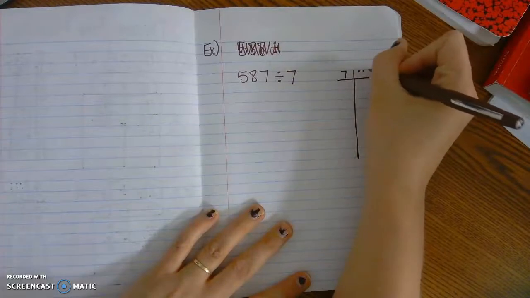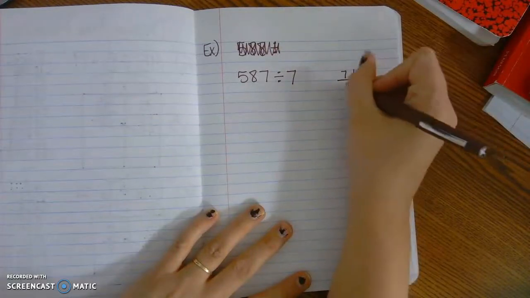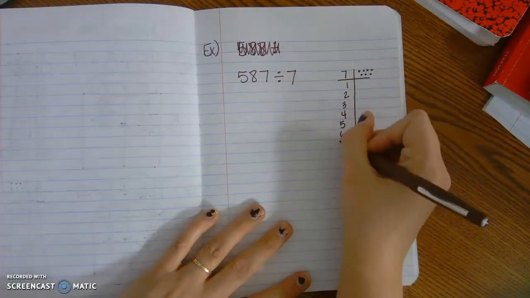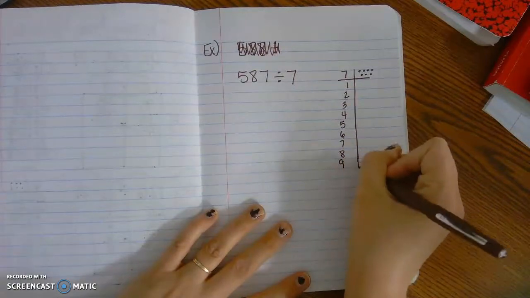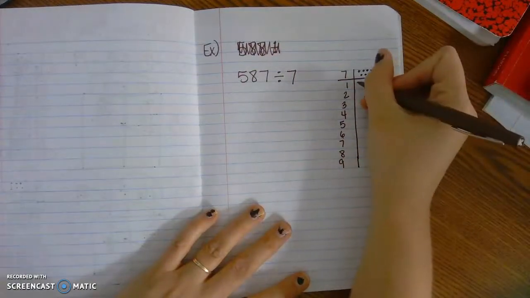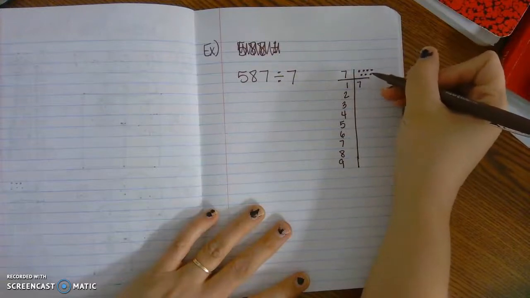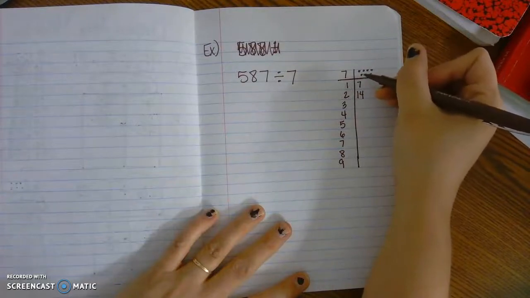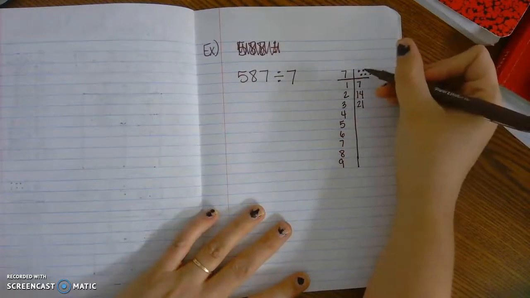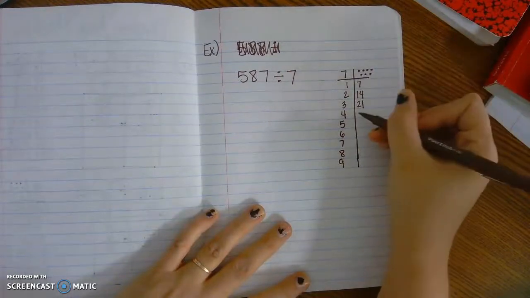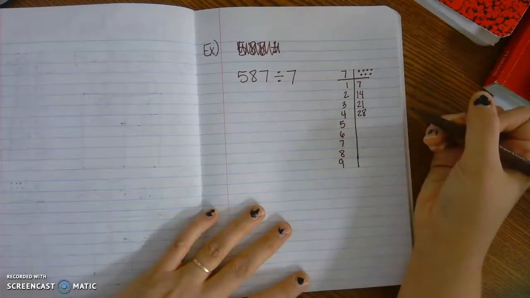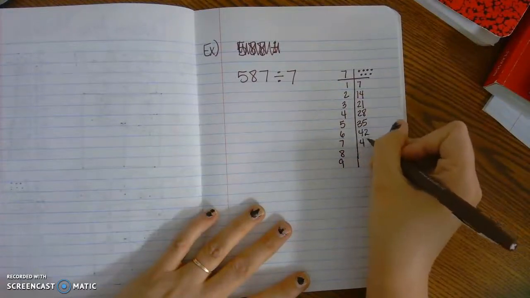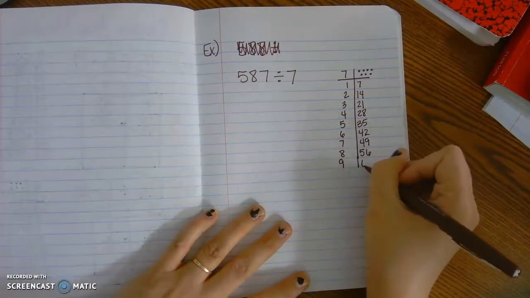7, 1, 2, 3, 4, 5, 6, 7. You're going to list 1 through 9 over here, right? And then, let's see, that's 7, 8, 9, 10, 11, 12, 13, 14, 15, 16, 17, 18, 19, 20, 21, 22, 23, 24, 25, 26, 27, 28. Remember how to use your chart if you need to use your dots. And then it's 35, 42, 49, 56, 63.